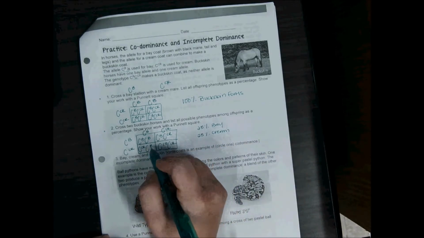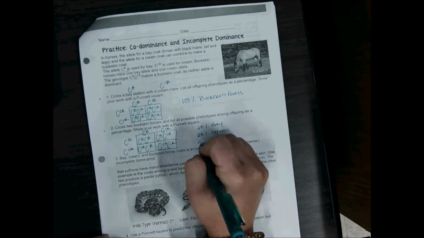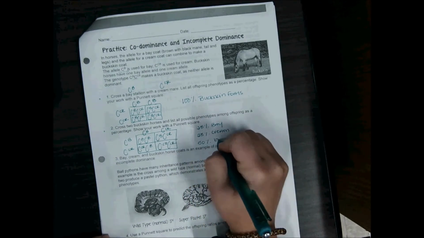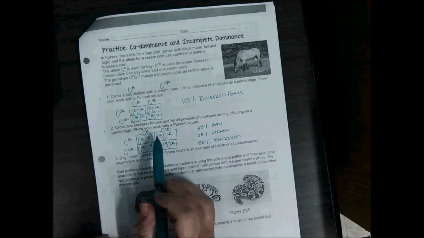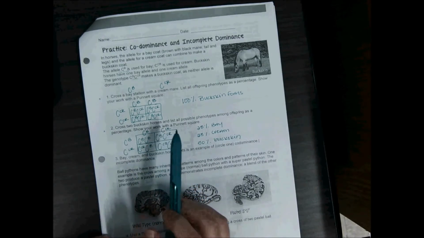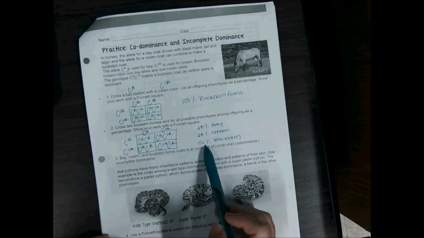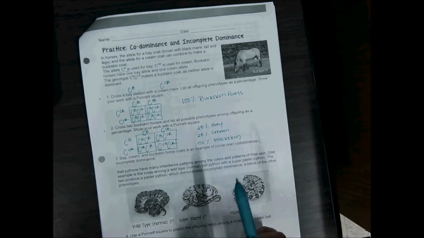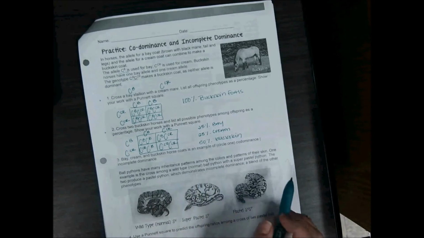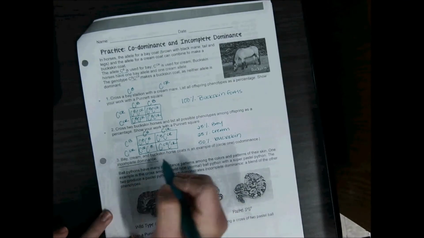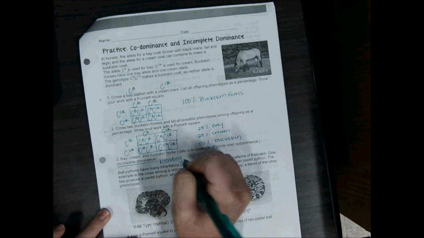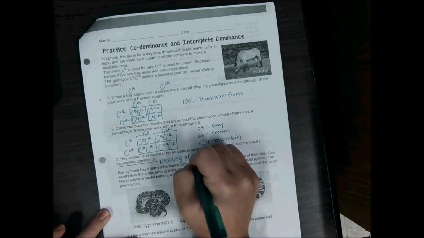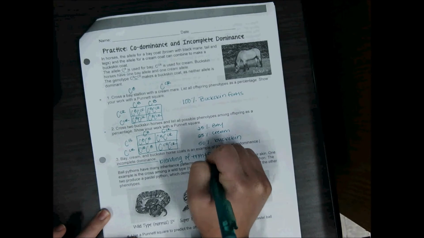2 of these can be buckskin. So there's a 50% chance that if 2 buckskin horses were to be bred, their offspring would be a buckskin, and a 25% chance that it would be either bay or cream. This shows a blending of traits, which is incomplete dominance.